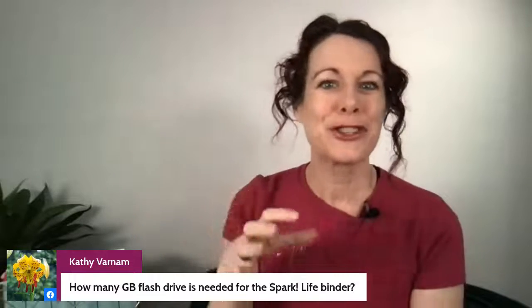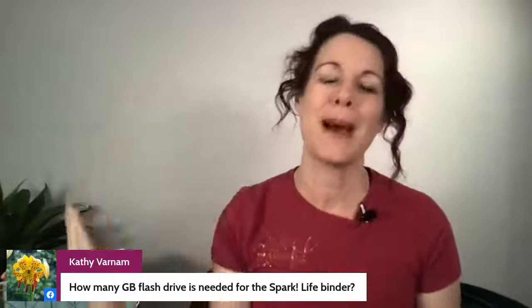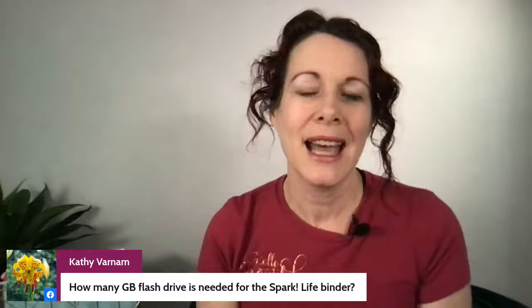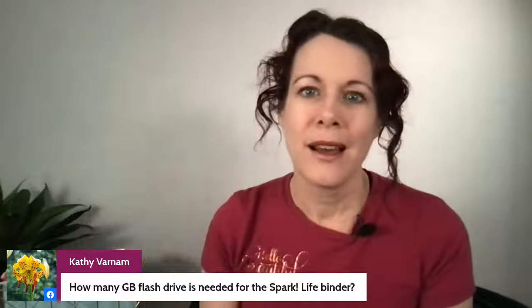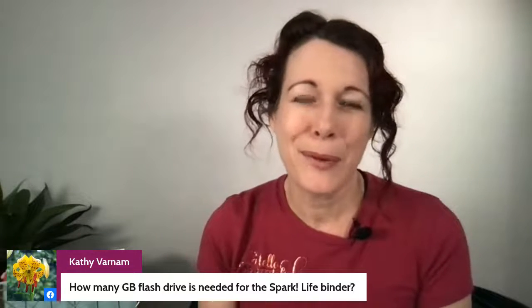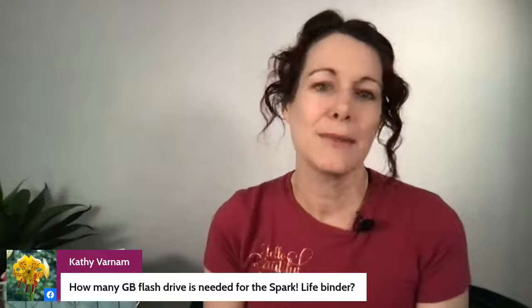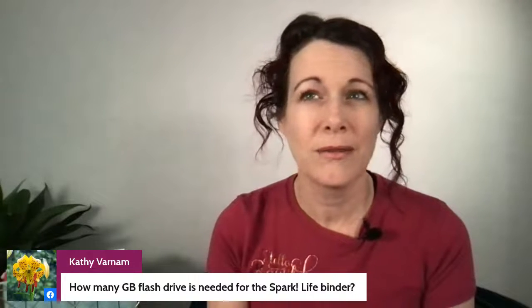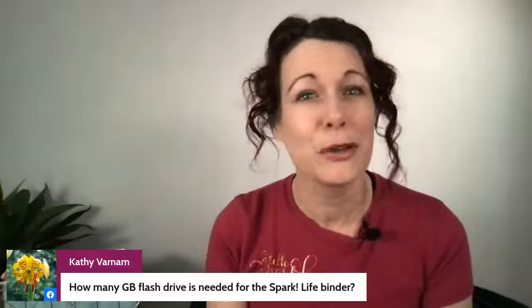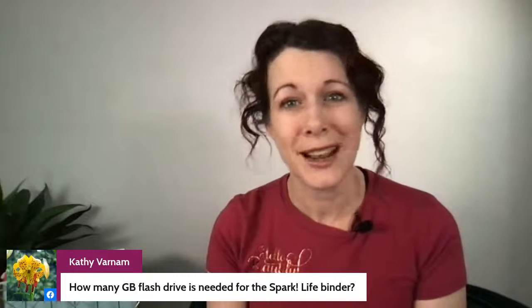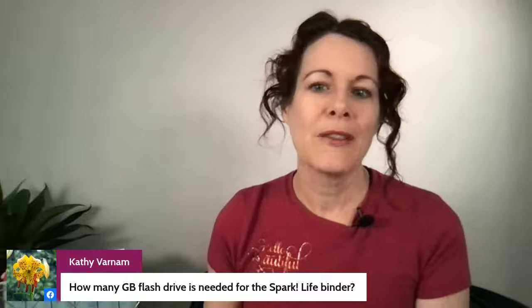I have my paper version because I work better with paper, but then my backup is the digital copy and some scans. If you're doing primarily paper, you probably don't even need a whole gigabyte. But if you are storing a bunch of scans, then maybe a couple. You know, one is probably enough. Two, if you've got a ton, or if you're scanning them as images. So it varies, but not a big one.